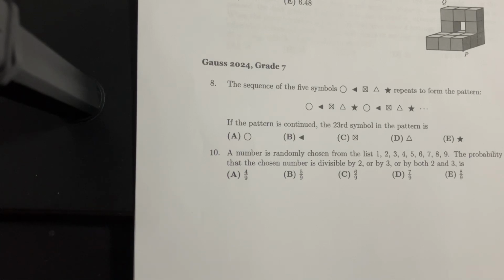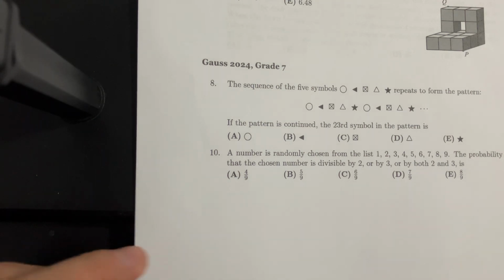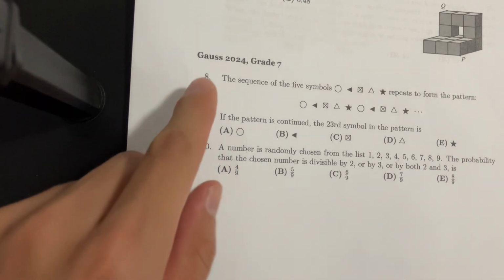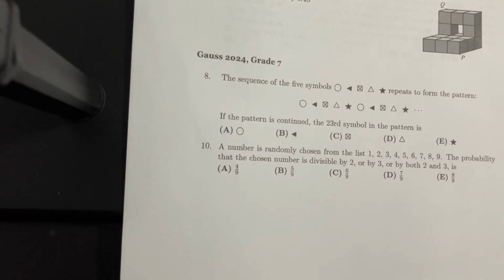Hello. In this video series, we're going to talk about Gauss 2024 selected problems from grade 8. Grade 7. And there will be another video talking about grade 8. And here, let's have a look at problem number 8 from the grade 7 paper first.